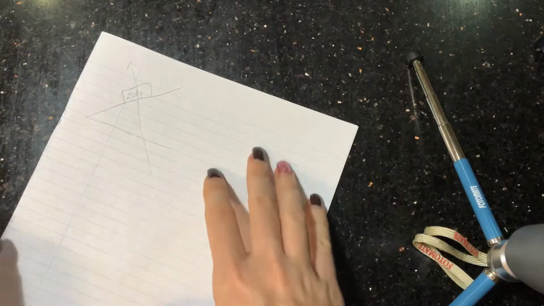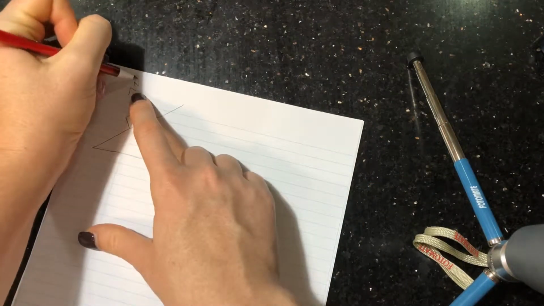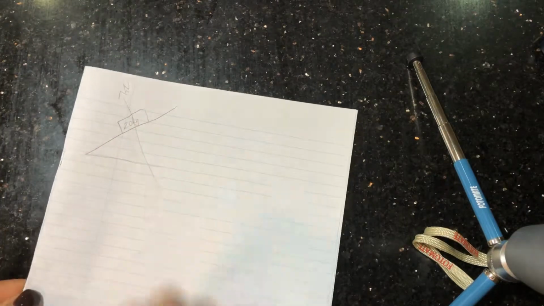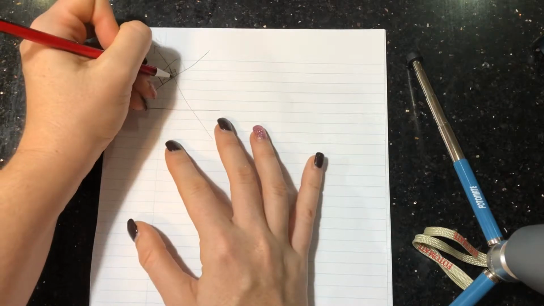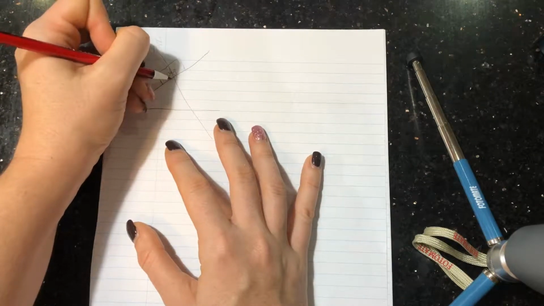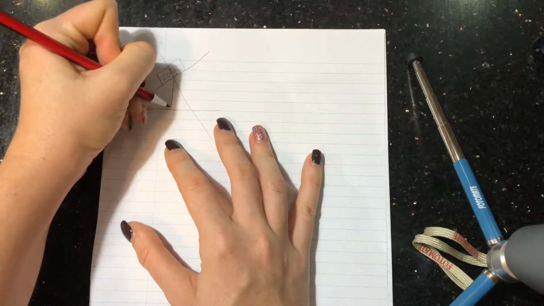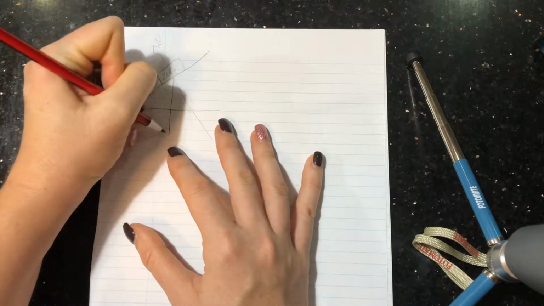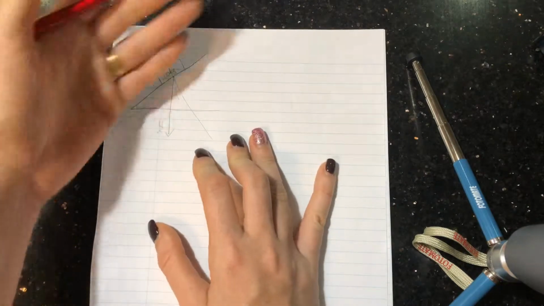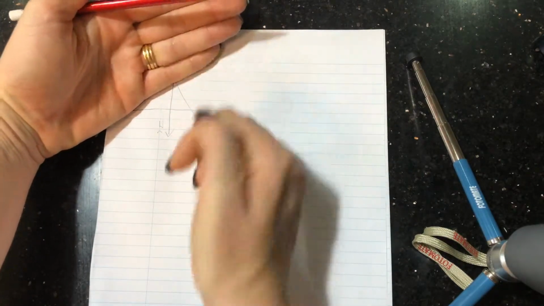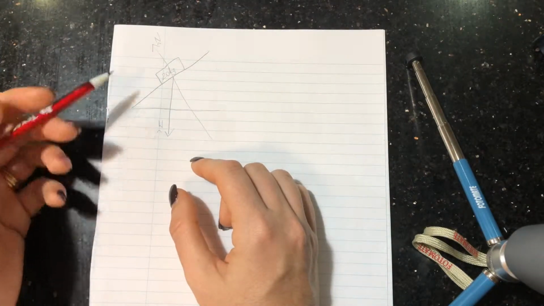So my normal is actually still in the positive J direction. And then my weight force comes down perpendicular, so my weight force now has an I and J component.